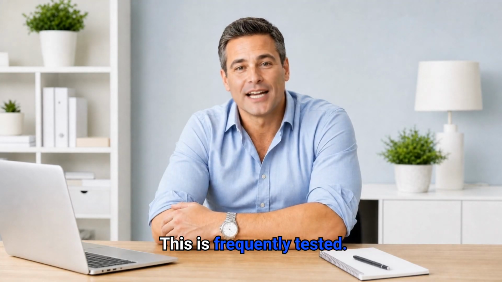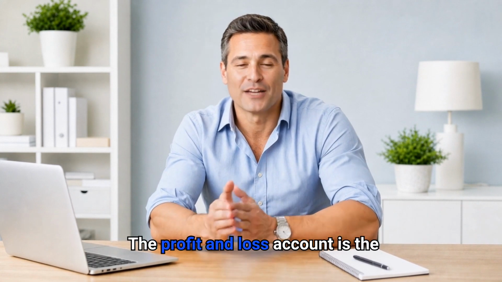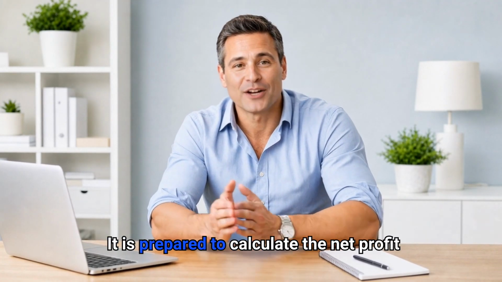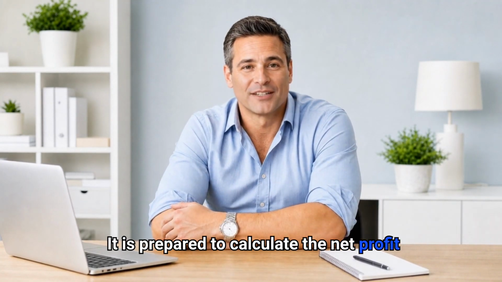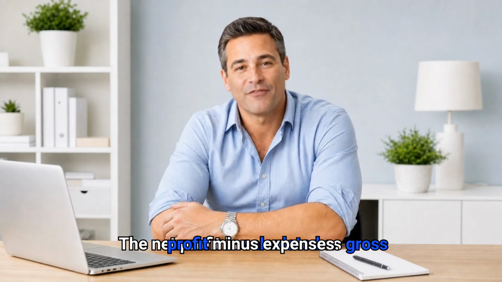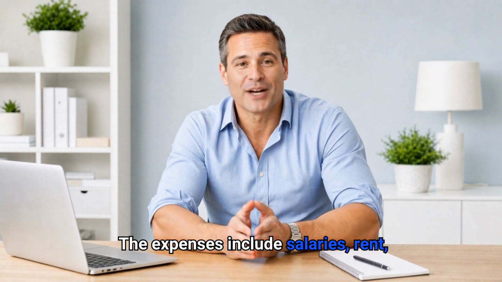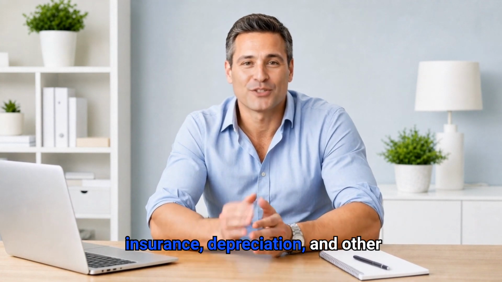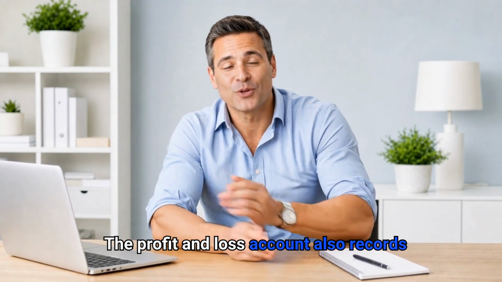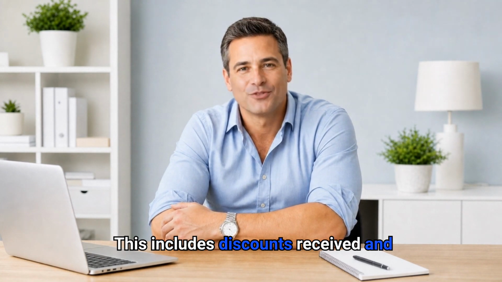This is frequently tested. Now, let me explain the profit and loss account. The profit and loss account is the second part of the final accounts. It is prepared to calculate the net profit or net loss. The net profit is calculated as gross profit minus expenses. The expenses include salaries, rent, insurance, depreciation, and other operating expenses. The profit and loss account also records other income. This includes discounts received and interest received.